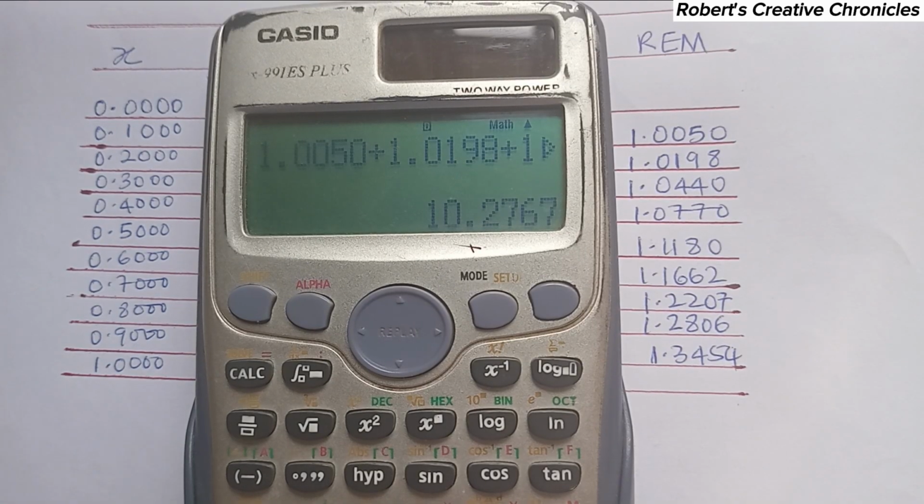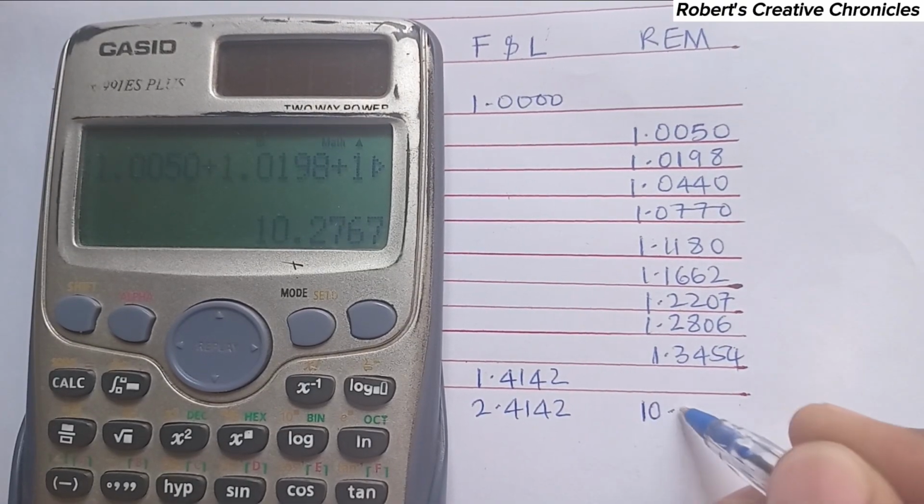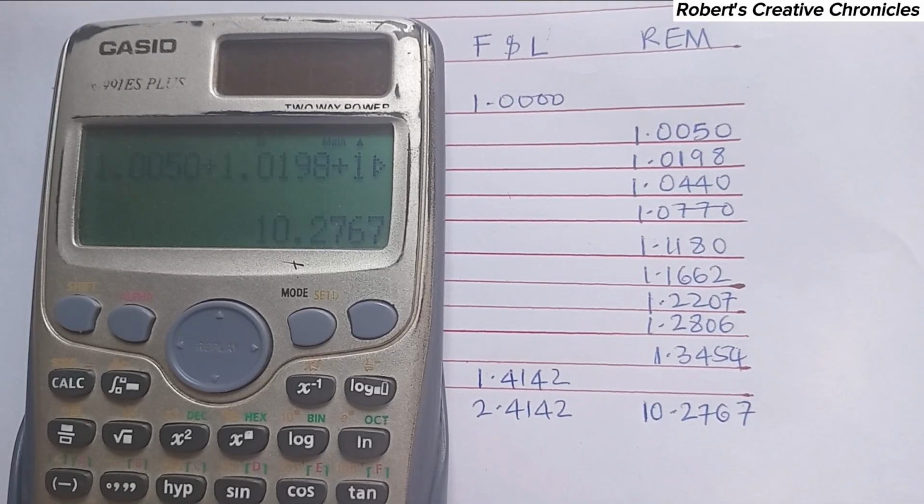So it's 10.2767. So we'll write it here: 10.2767.